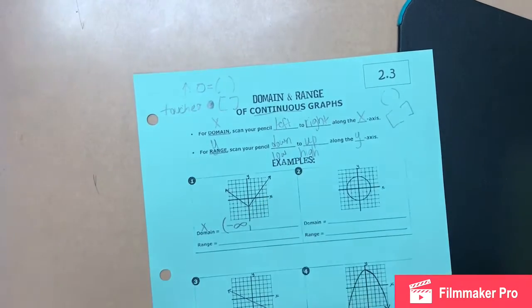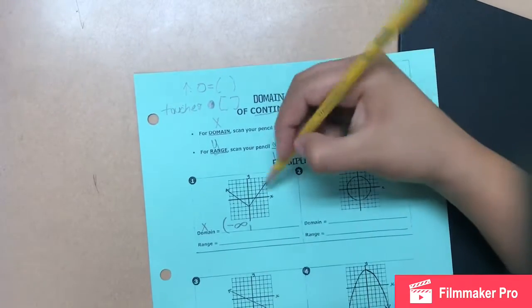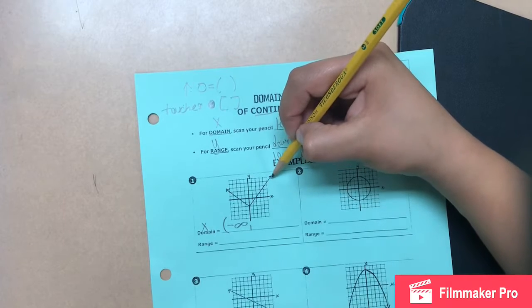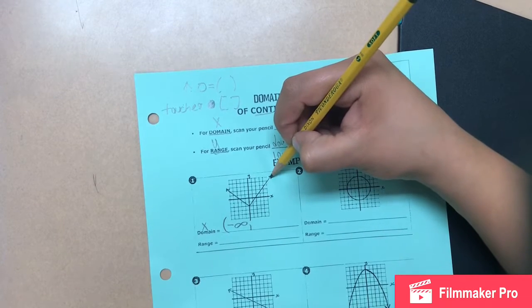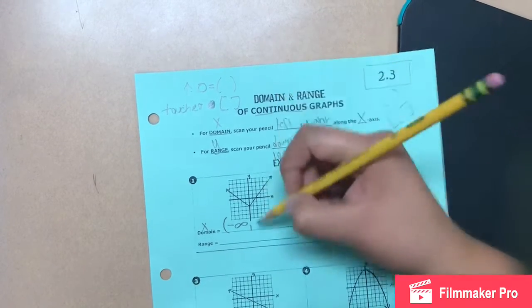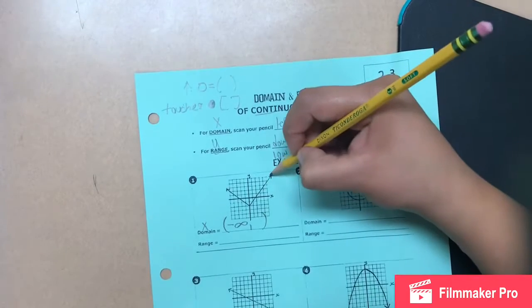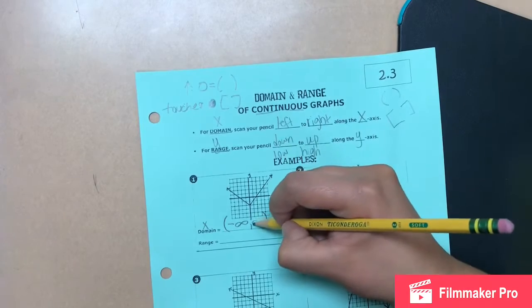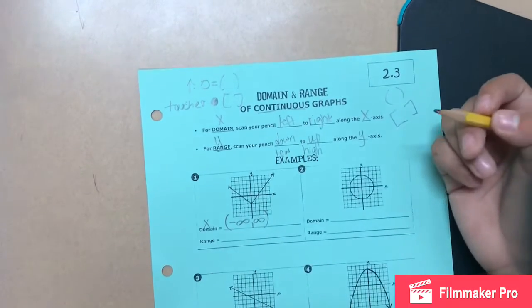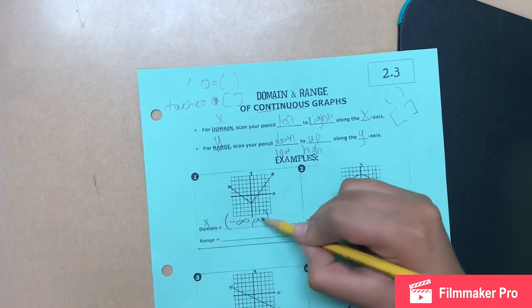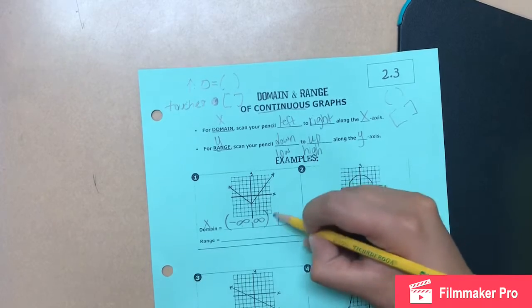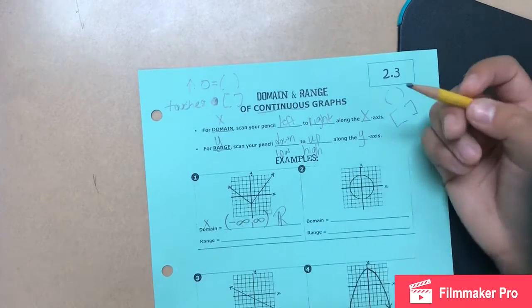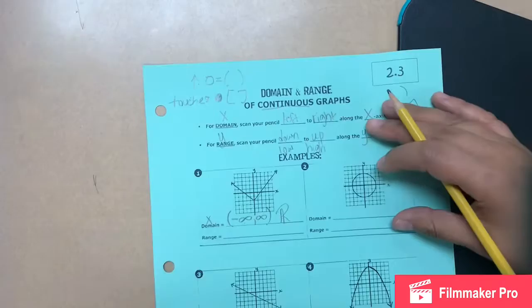Then I put my pencil on the farthest right that the graph goes. And the farthest right it goes is this arrowhead over here. Again, it is an arrow, so it's going to be parentheses. And since it goes on forever and ever, that means it's positive infinity going to the right. Now, whenever you have negative infinity to positive infinity, this is also called all reals because it goes from all values to the left, all values to the right.